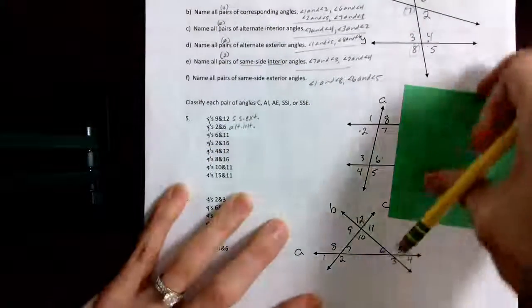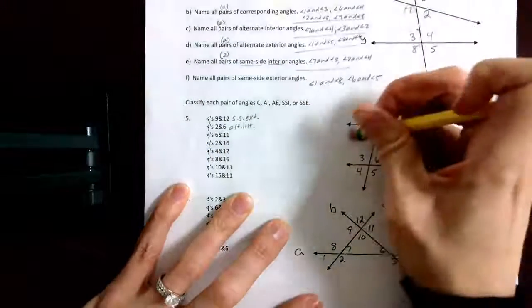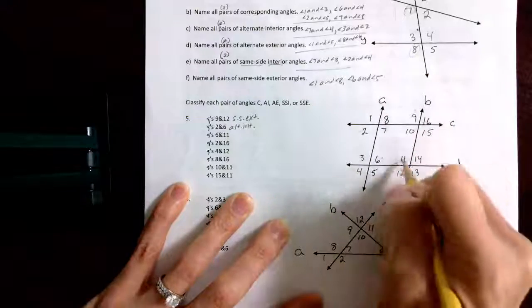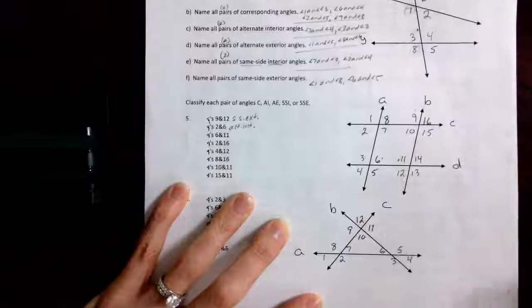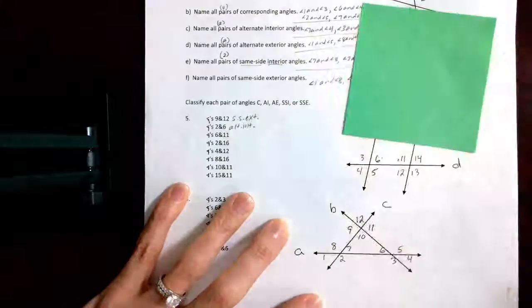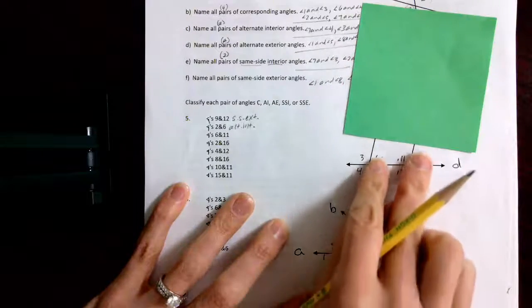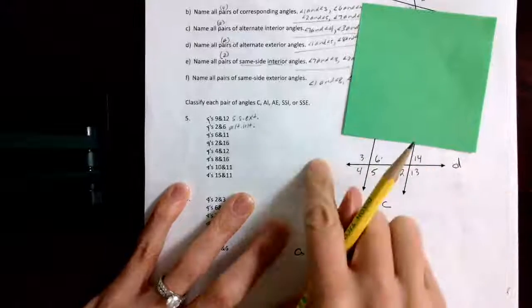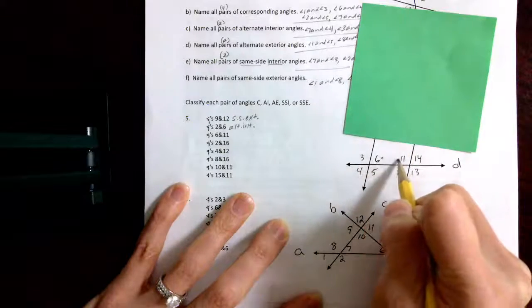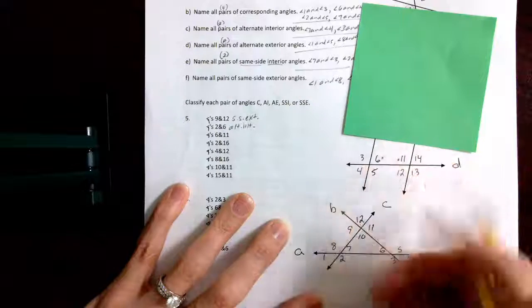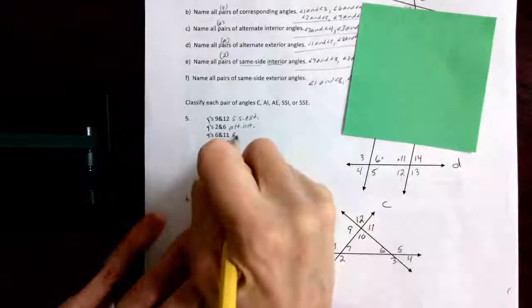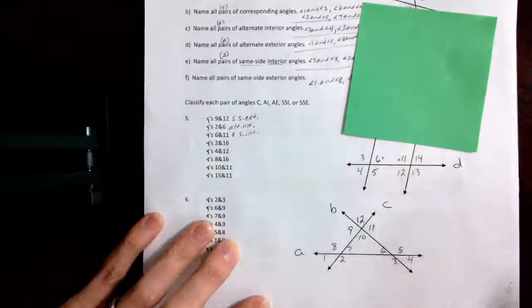Okay, the next one would be angle 6 and angle 11. So angle 6 is right here, angle 11 is right here. They're both touching line D, so I'm going to pretend that line C isn't there. Okay, so now these are my 2 lines I'm looking at. This is my transversal. Are these 2 angles interior or exterior? They should be interior. They're in between the 2 lines. They're on the same side, so I call them same side interior.